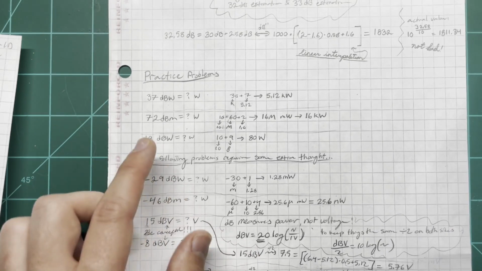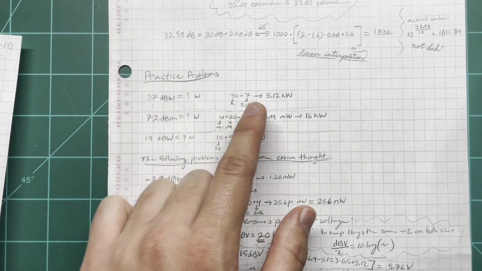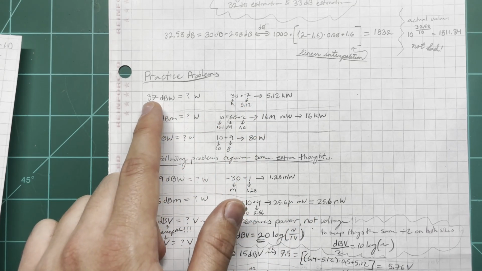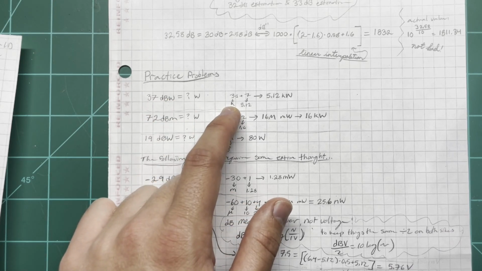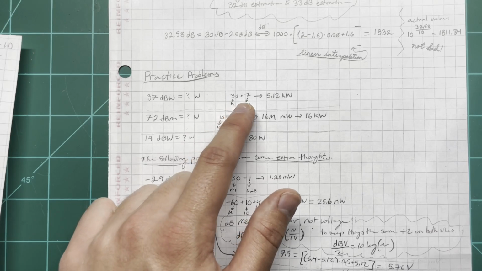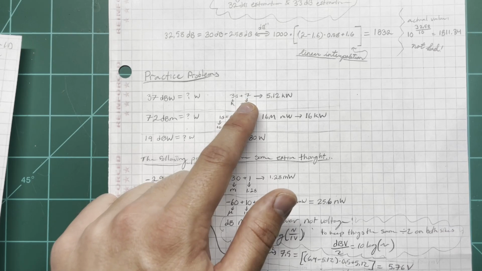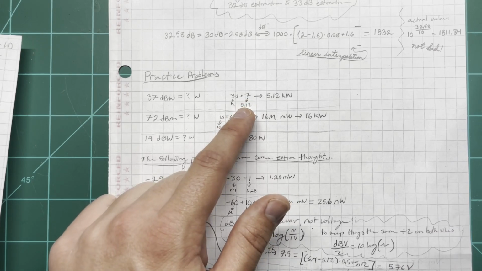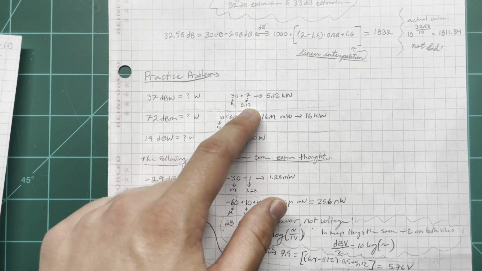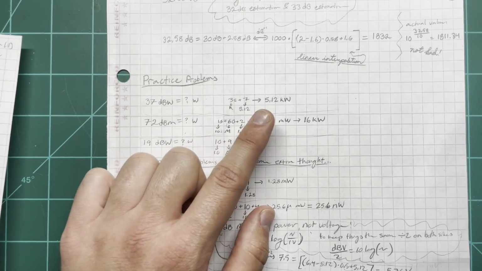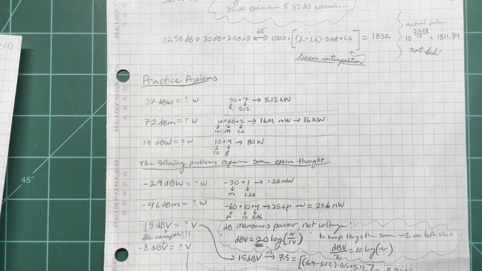So for this first problem, the first step you always want to do is just break it down. We can see that this is 30 plus 7. The 30 contributes a kilo, and then the 7, which multiple of 3 gives a 7? That's 3 times 9. So 2 to the 9 is 512, or 5.12 when you correct it. So we can estimate it as 5.12 kilowatts.